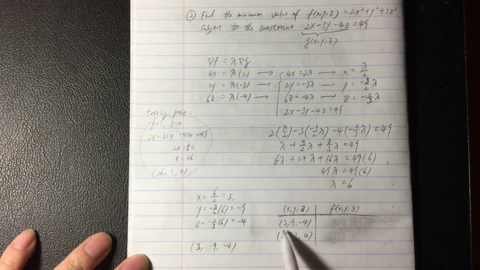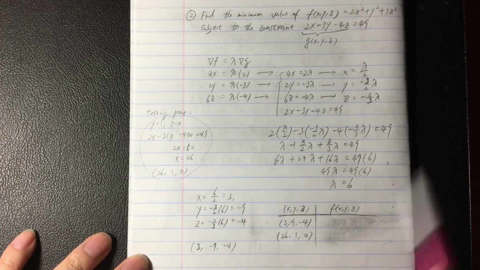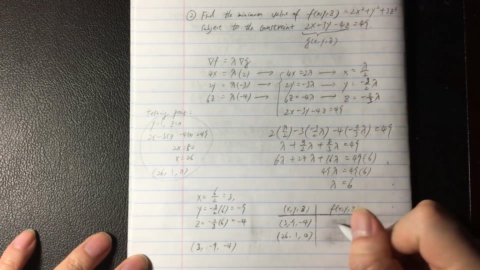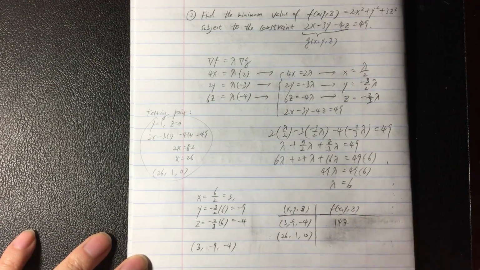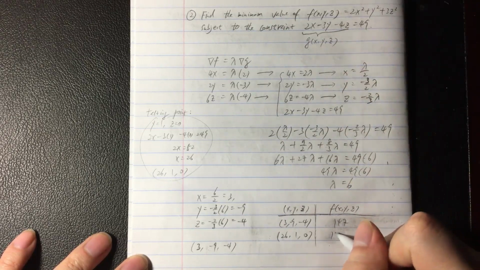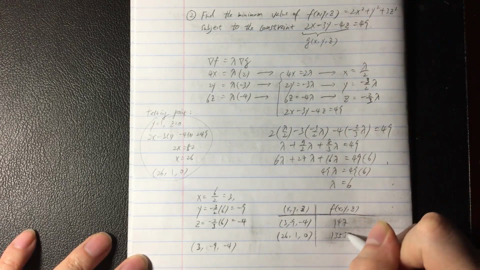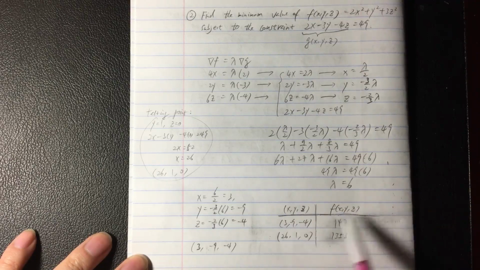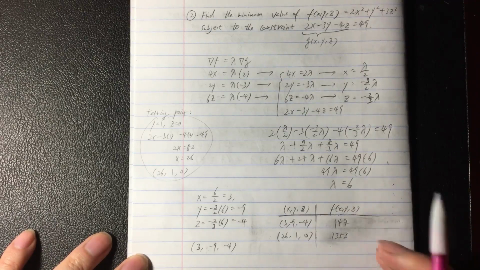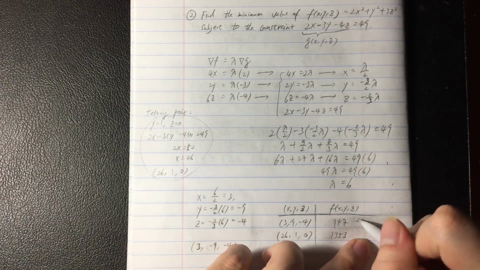If I plug the first point, 3, -9, -4, into function f, I get 147 using my calculator. If I plug the second point, 26, 1, and 0, into function f, I get 1353. Of these two numbers, 147 is smaller, so that's the minimum.